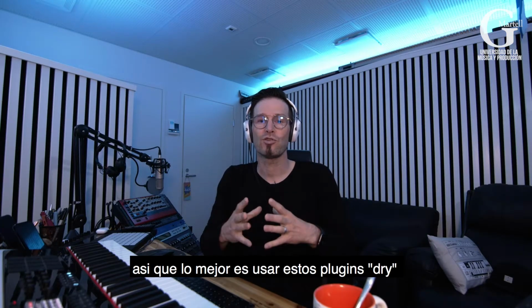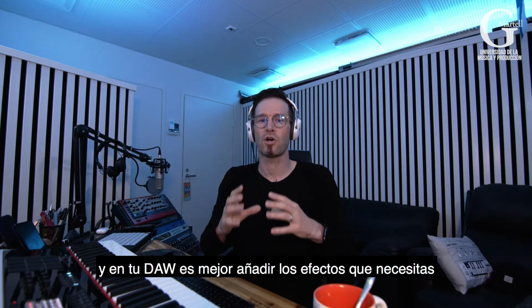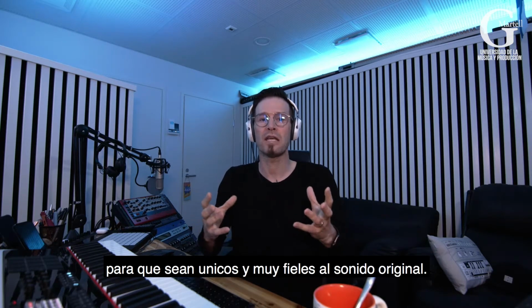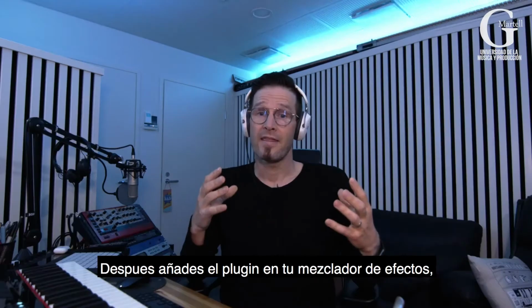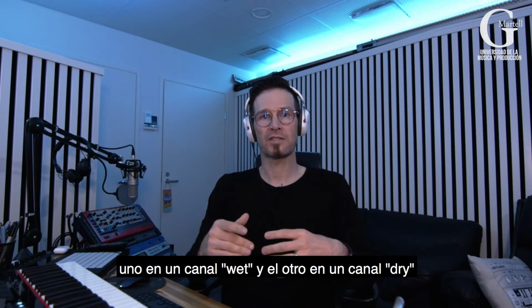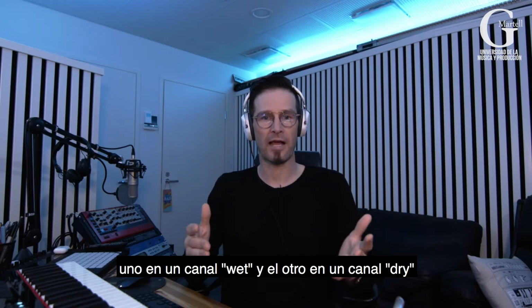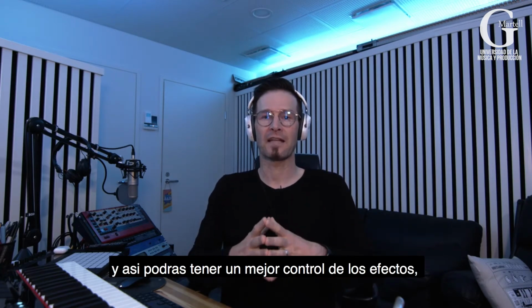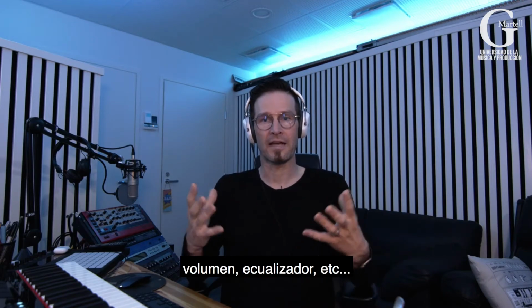To go around this, you can use the synth dry and use your DAW or third-party plugins to recreate those effects. But if they are somehow unique or integral to the sound, then duplicate the synth channel and make one 100% wet channel and the other one 100% dry to get the signals separately and to get great control over the effect level, EQ, width, etc.